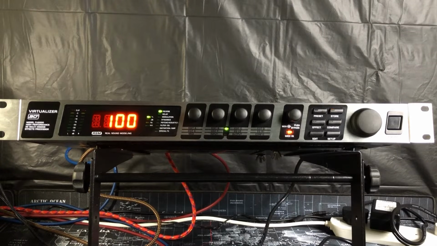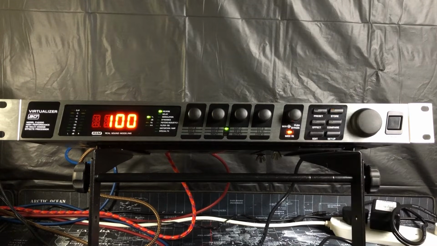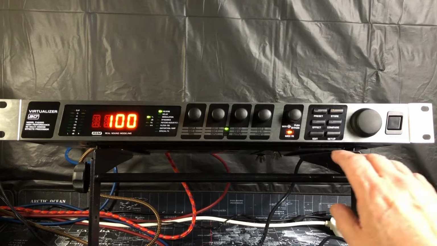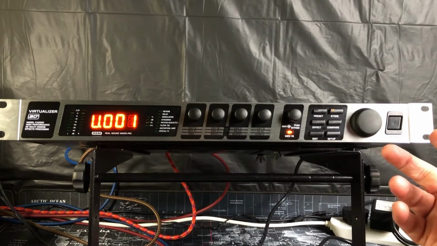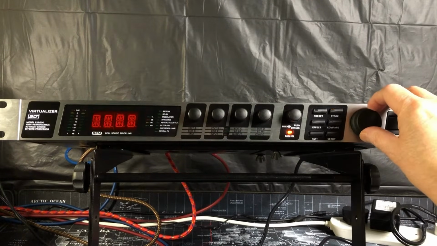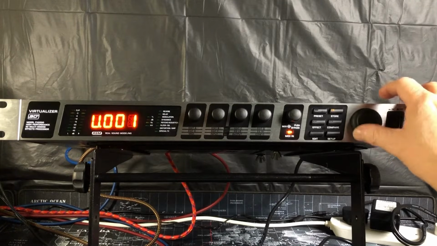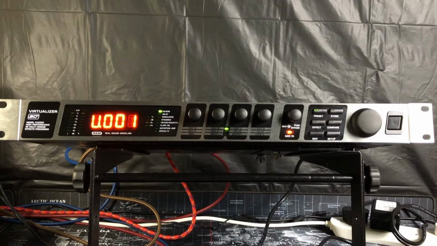Now you may have noticed, as soon as I started making parameter adjustments, this little light where it says store starts to flash. When it does that, it's telling you that you've made adjustments to the preset, and now you can store it if you want to. If you press it, it will ask you where you would like to store that preset. We could store it in user 1 or 2. We could choose any user preset we want, and when we're happy, we just hit store, and that now is stored.